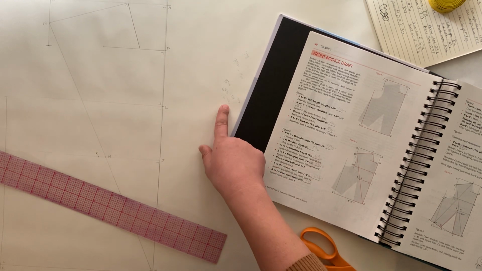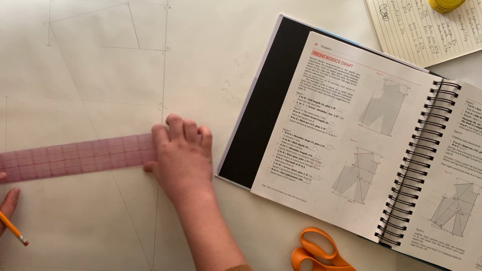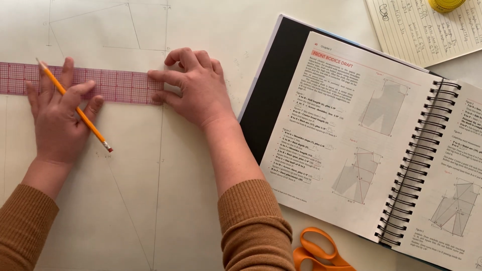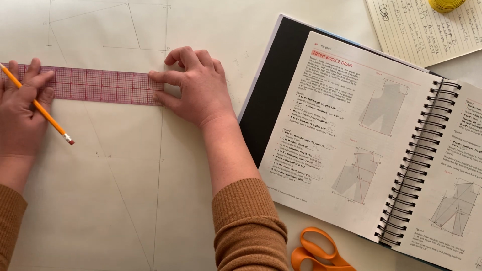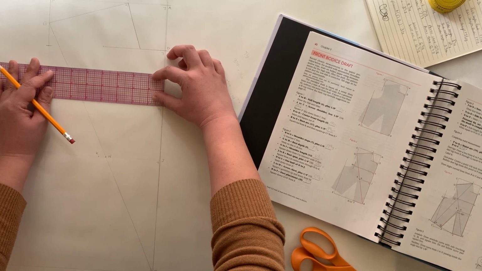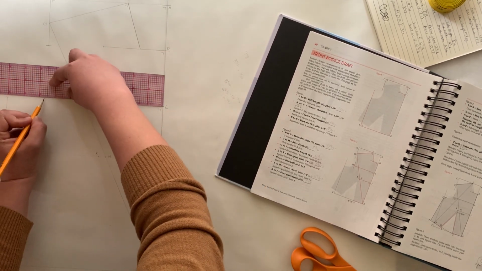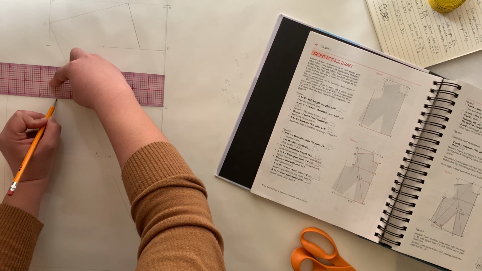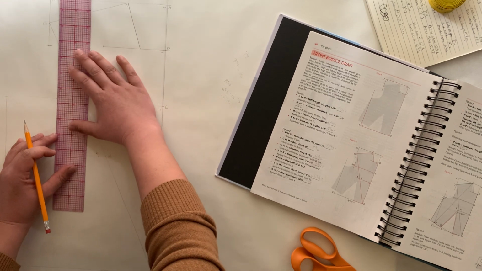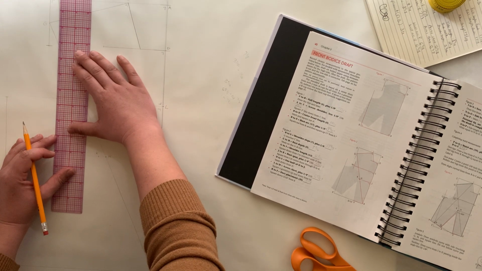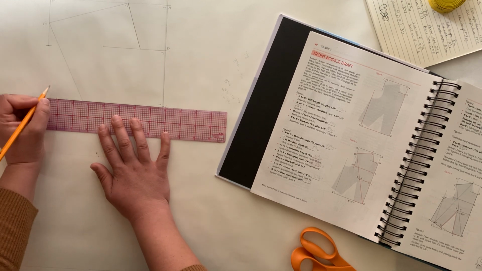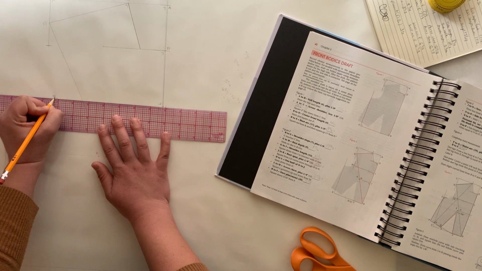And again, mine is going to be 6 7/8 from L. So working my way out, 6 7/8. And I'm just going to cross mark that. And this is going to be my M right here.